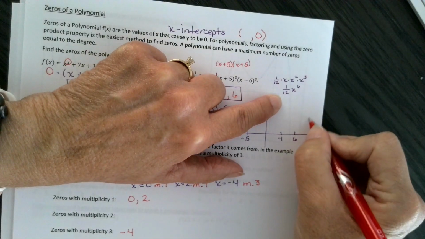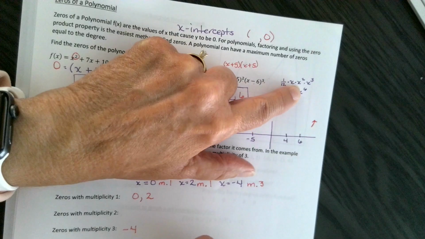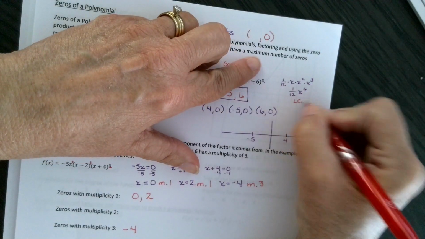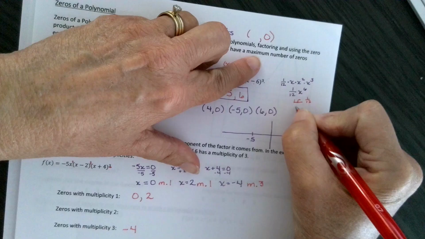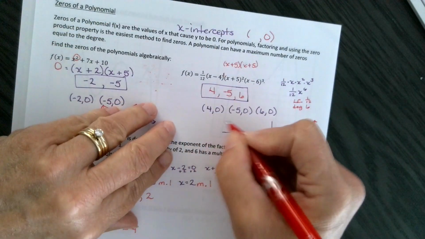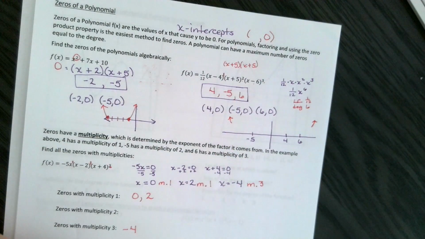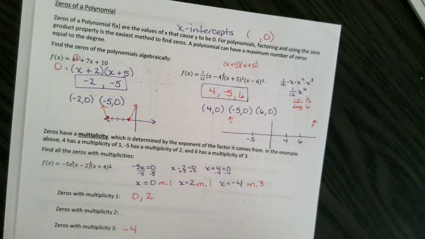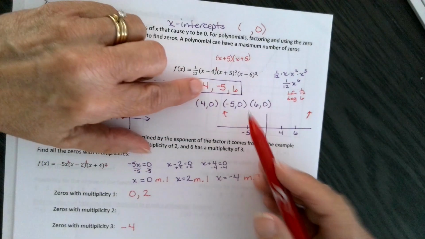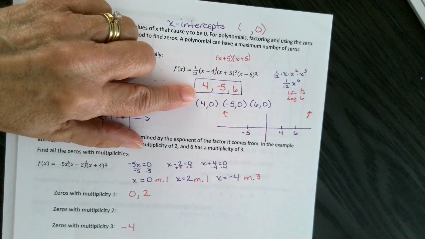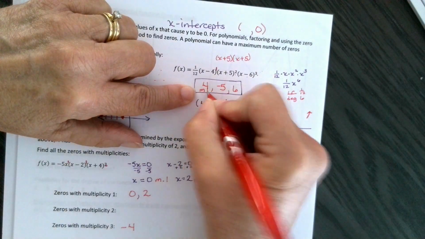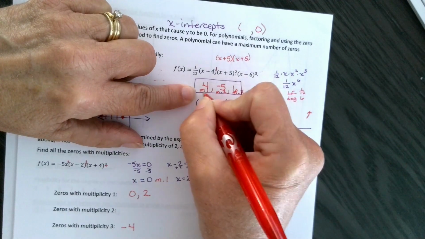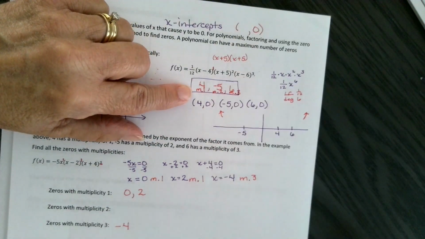Positive, I know this right side goes like this. My degree is 6, so that's an even number. So my leading coefficient was 1/12. The degree is 6, so that tells you that the left side's going to go up as well. Now, how can I use that? Well, you haven't learned this part yet on the multiplicities, but this had a multiplicity of 1, this had a multiplicity of 2, and this had a multiplicity of 3. You're getting ready to learn this.